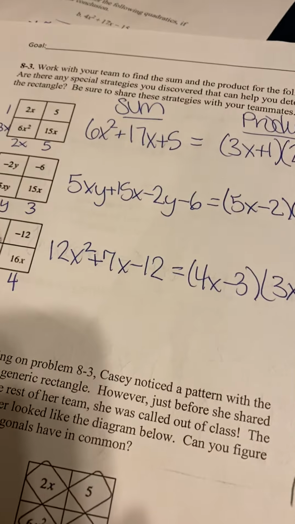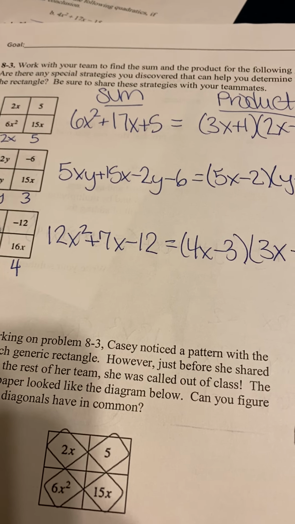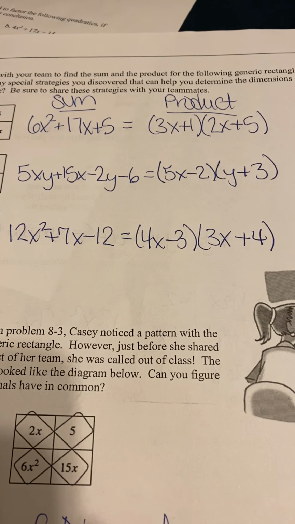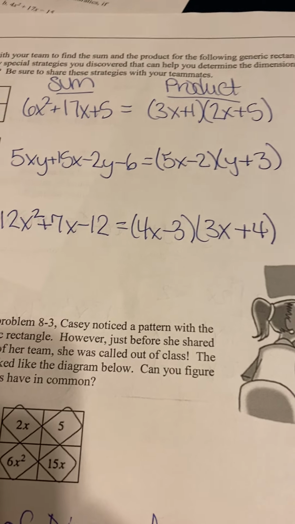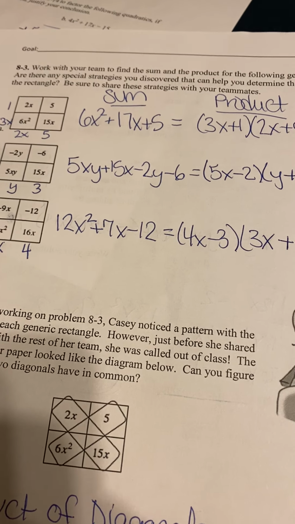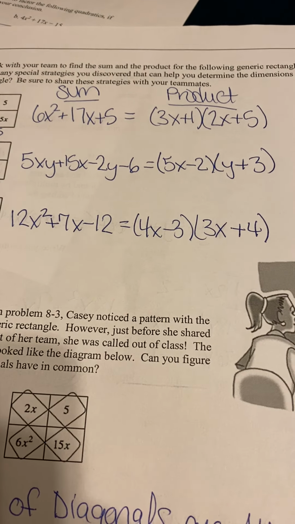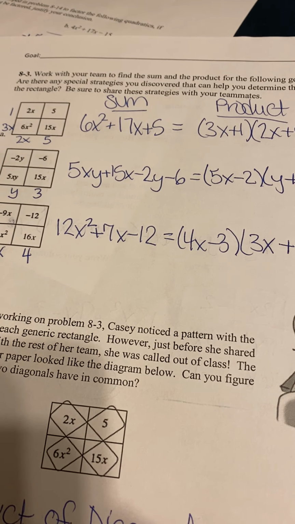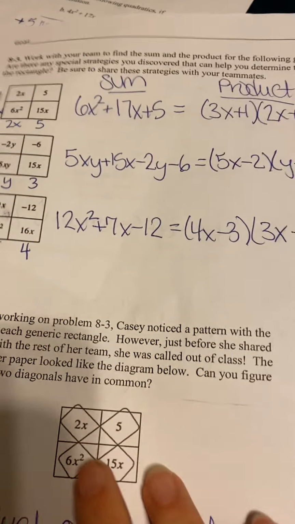Okay, flipping it over to the back. Oh no, lost a page. For 8.3, it says work with your team to find the sum and the product for the following generic rectangles. Are there any special strategies that you discovered that would help you to determine the dimensions of the rectangle? Be sure to share these strategies with your teammates.